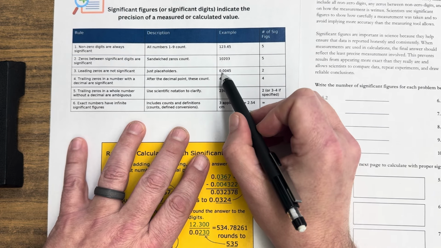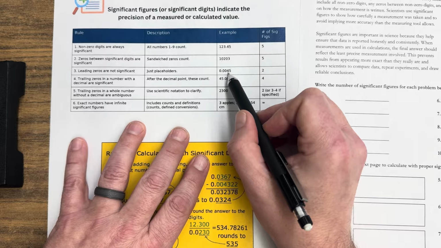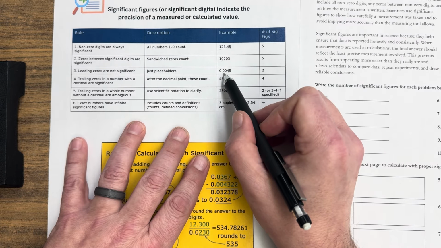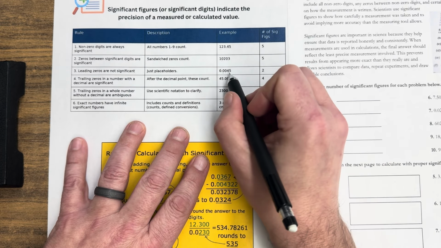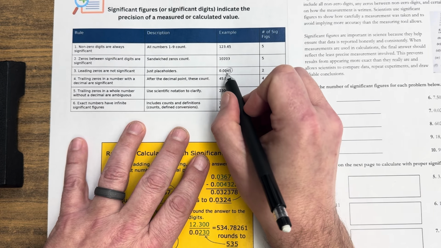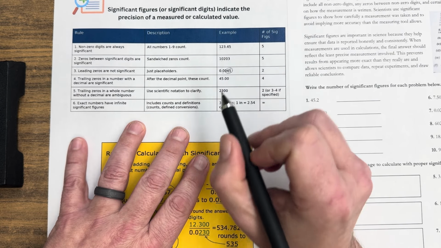If you have a decimal and there are zeros preceding the numbers, those zeros are not significant. So you see there are only 2 sig figs here, the 4 and the 5. Those are the only 2 significant figures. The zeros are considered placeholders.